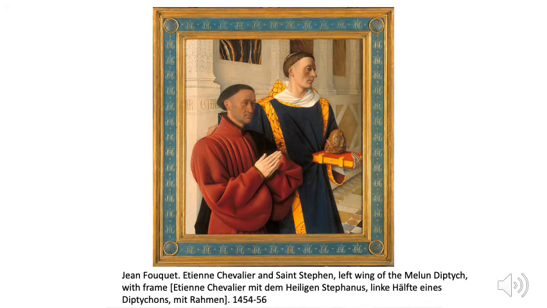Here we have Jean Fouquet. He was the leading painter in France at the time. Here's another example of a commissioned piece for a private patron. So here we have the donor himself, the person who commissioned the piece to be made, kneeling. And next to him is a saint, Saint Stephen.